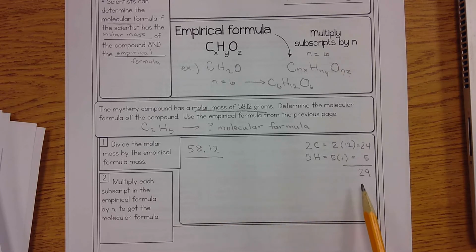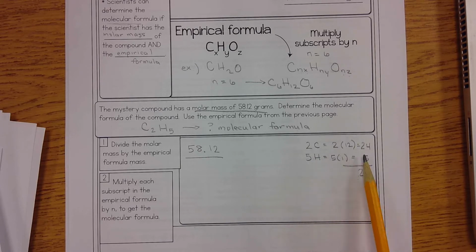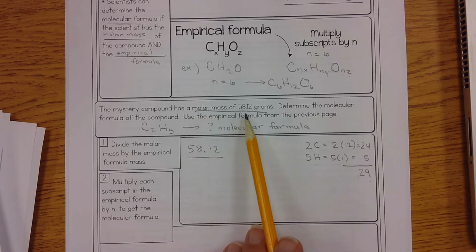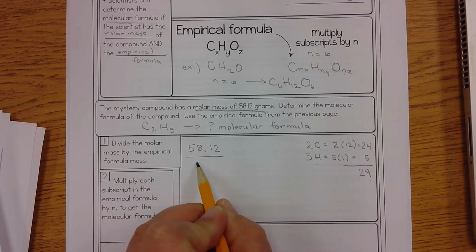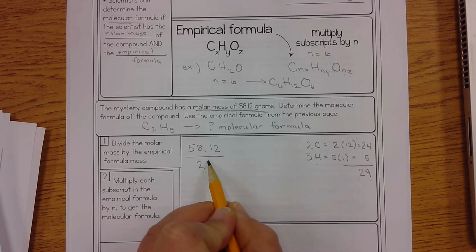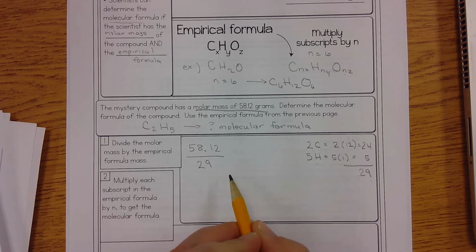So we found the empirical formula mass from the periodic table: 2 carbons, 5 hydrogens, added all together. We are going to divide the molar mass, which was given to us in the problem, 58.12, by the empirical formula mass, which is 29.